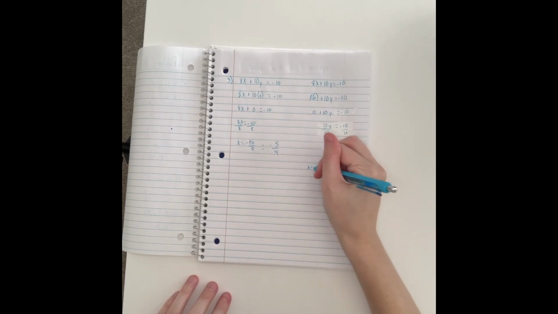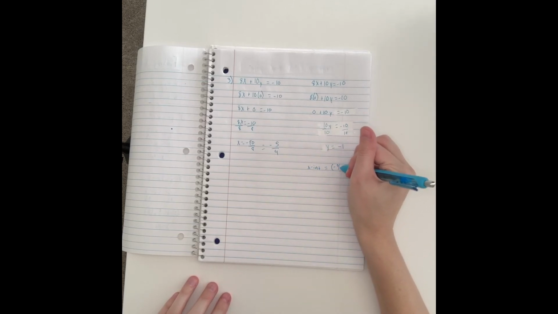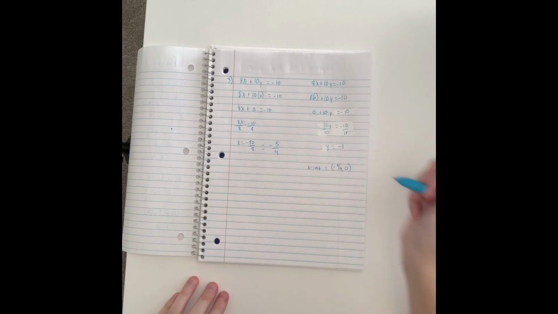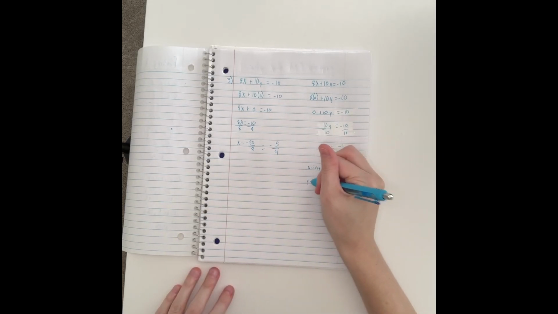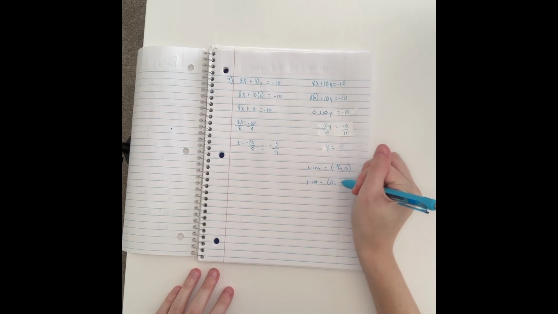So we say our x-intercept is (-5/4, 0). Once again, it's completely okay to get fractions occasionally. And we'll have the y-intercept is going to be (0, -1).